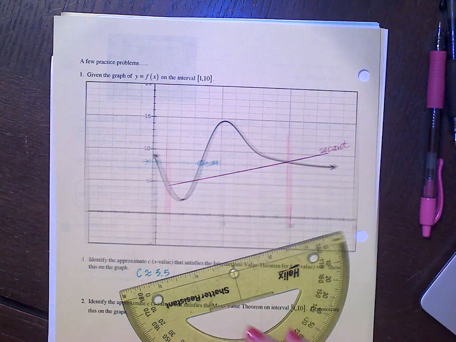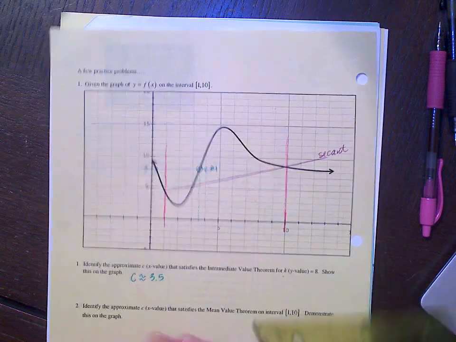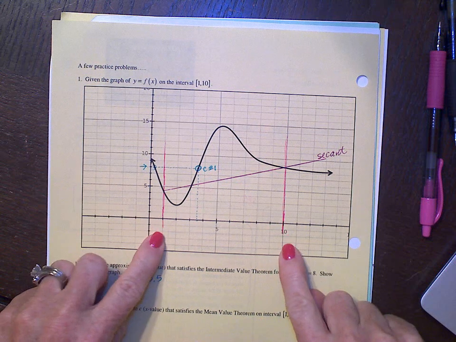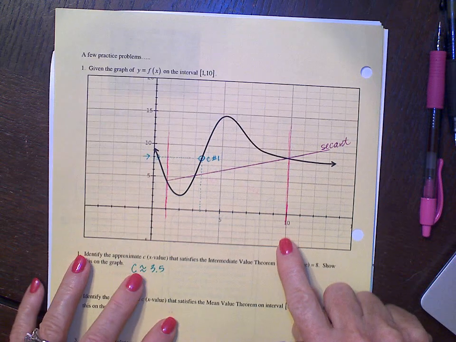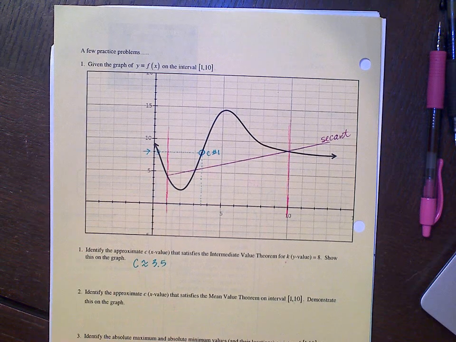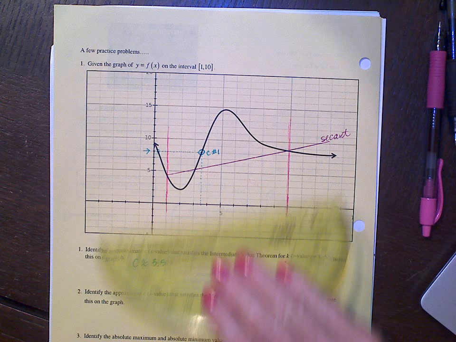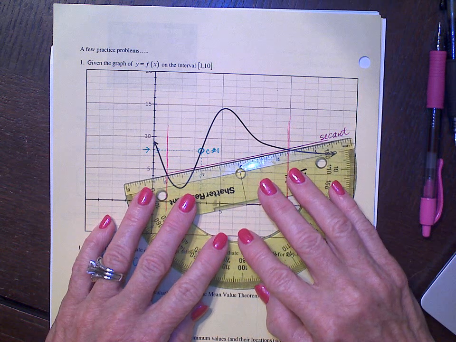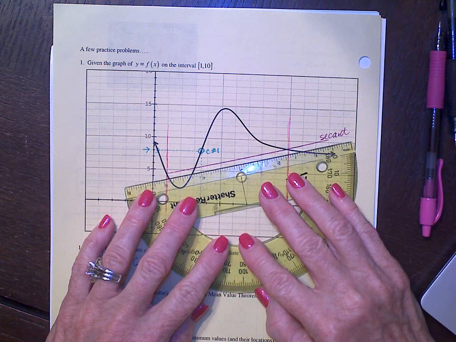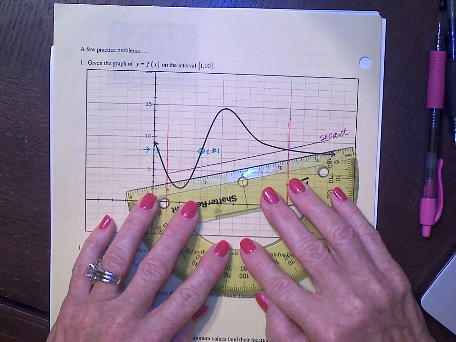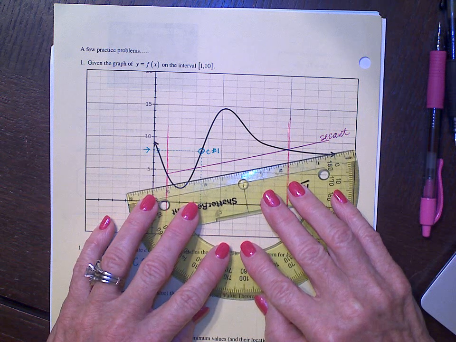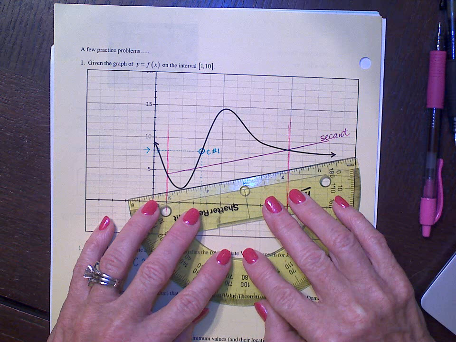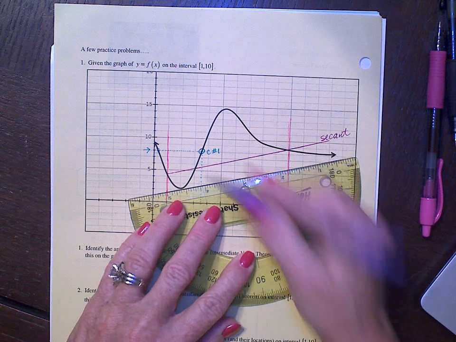All right, now for the mean value theorem, we want to find the places on this curve within this interval between 1 and 10 where the slope of the tangent is equal to the slope of the secant. So I can take my ruler and go parallel. The edge of my ruler is parallel to my secant line, and I'm looking for where we just skate the curve. So it looks like it's right about there.